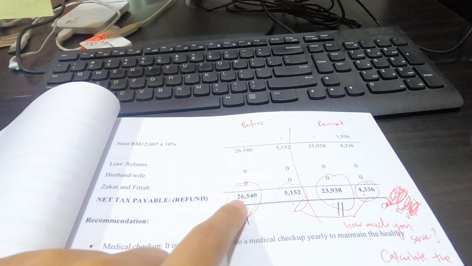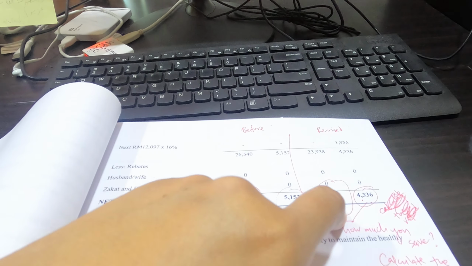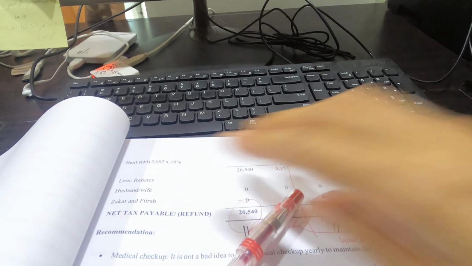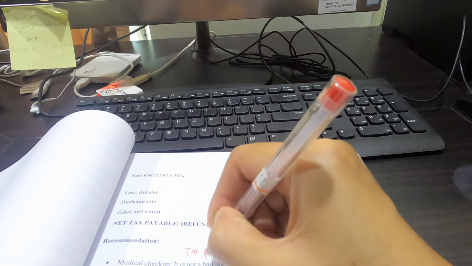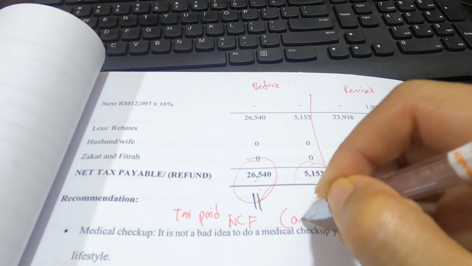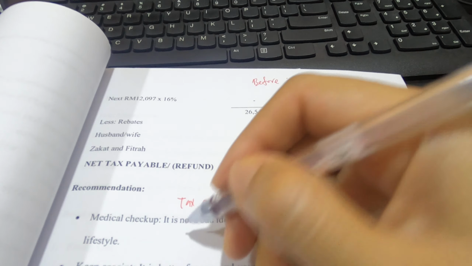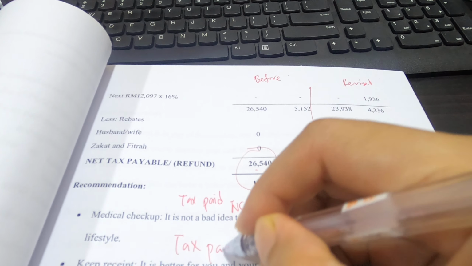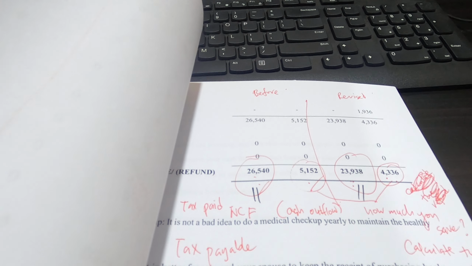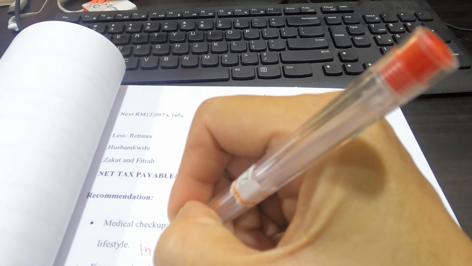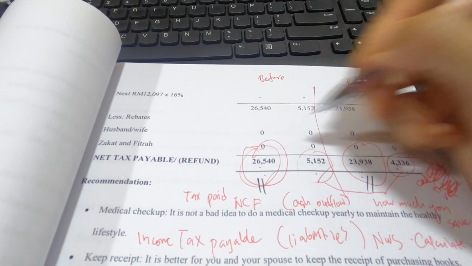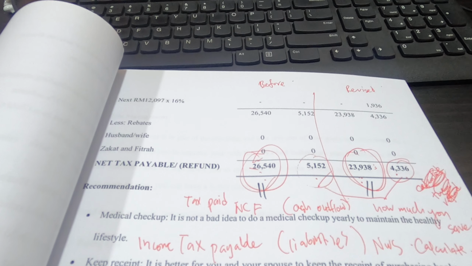Alright, so this figure, the original amount, before and original for husband and original for wife, both of these will be the tax paid in the net cash flow. It will be a cash outflow, and it will also be tax payable. If you look at the net worth statement, income tax payable under liabilities. So this figure, tax paid, will be located in two different places.